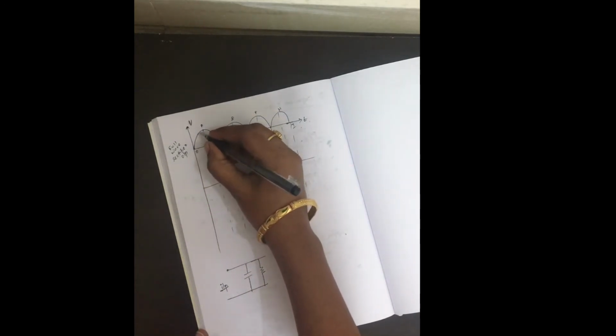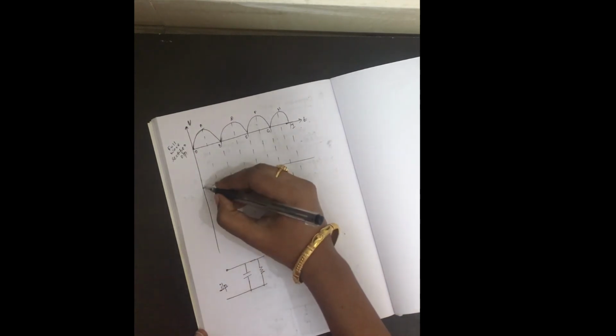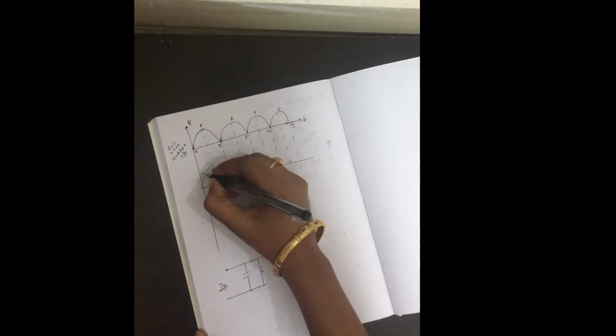Now we give an input signal. When the input signal is given, from 0 to A, the capacitor will start charging. So the capacitor charges.